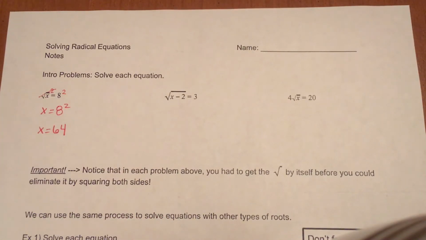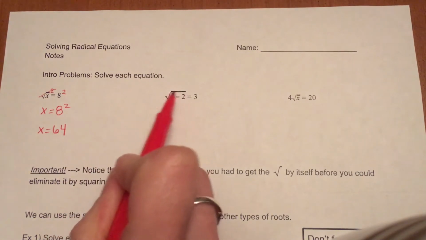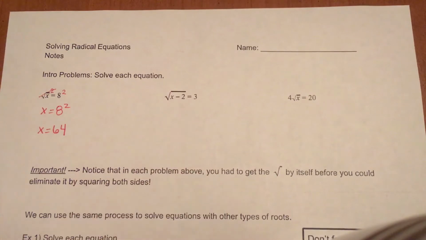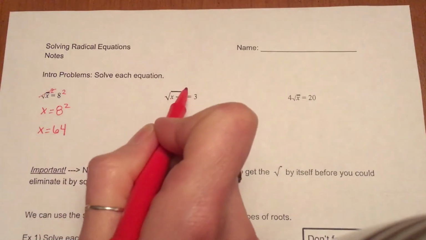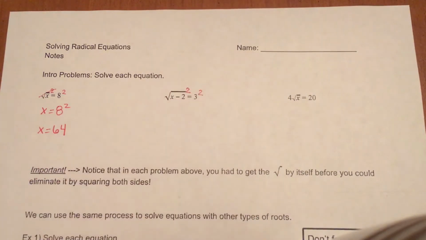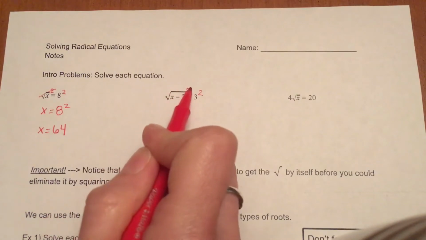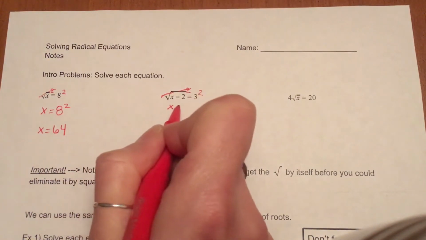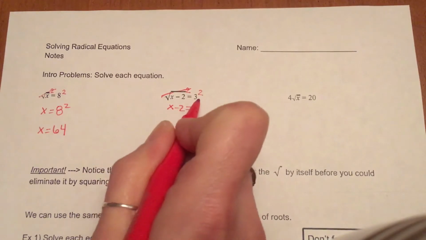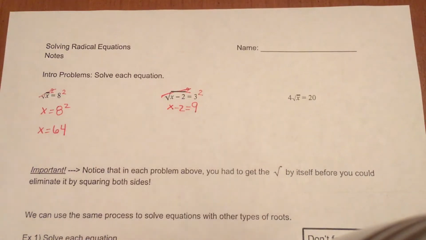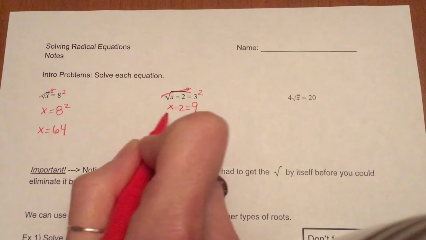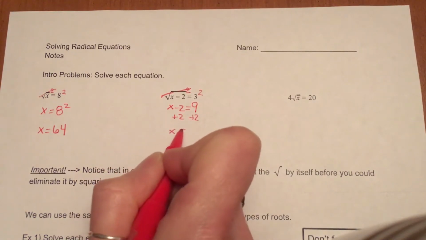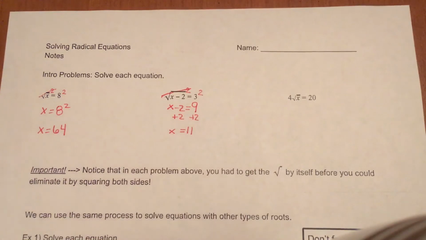For our second problem, we're going to use the same idea. We have more things under the root this time, but I still have the square root of something equals a number. So to undo this square root, I'm going to square both sides. The square and the square root are inverse operations and undo each other. So I'm left with x minus 2 equals 3 squared, which is 9. And now I've got one more step to get x by itself. So I'll add 2 to both sides, and I get x equals 11.